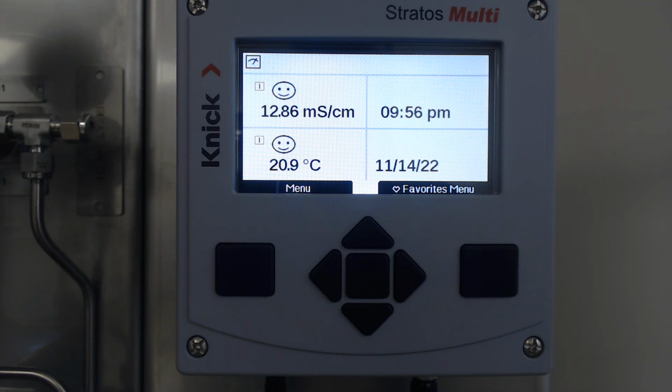The automatic calibration, you want to make sure you pick the correct calibration solution, which you saw in the video that I used, 12.88 millisiemens or 12,880 microsiemens. Then of course in the manual configuration or manual calibration mode, we manually put in the value based on the millisiemens of the standard. Hopefully this helps.